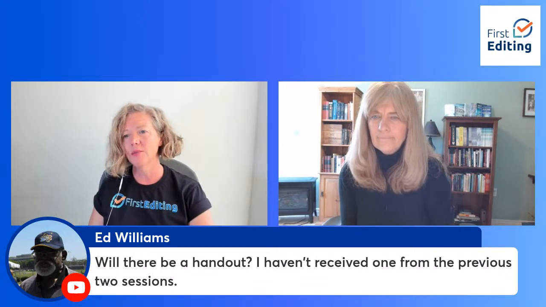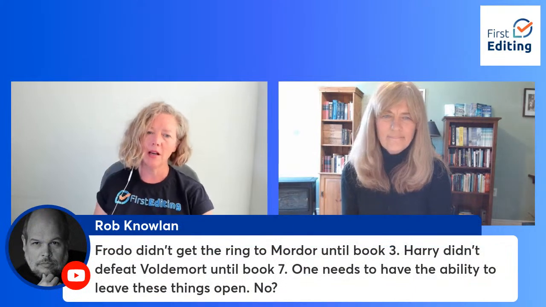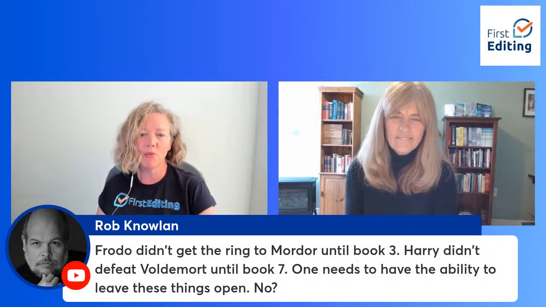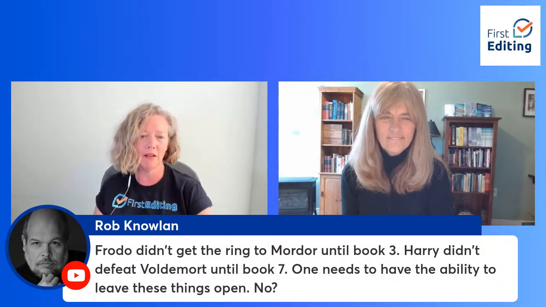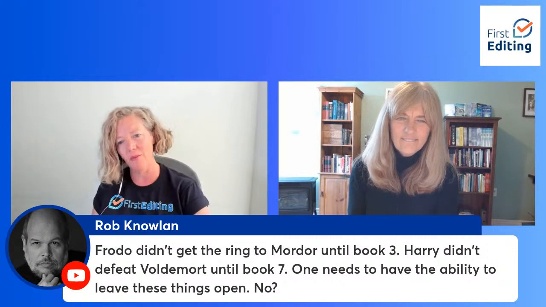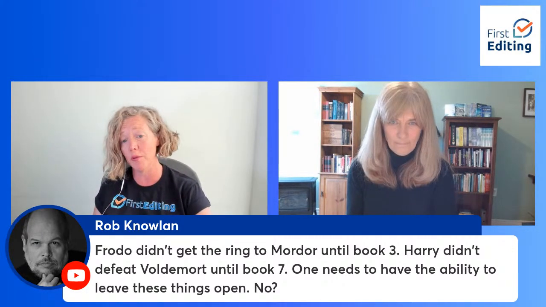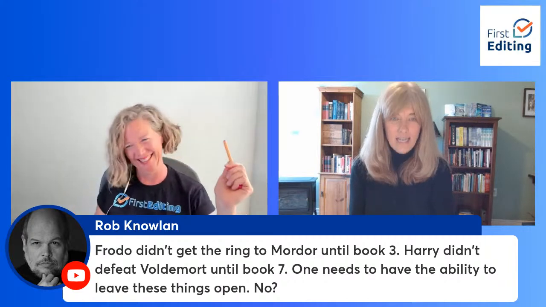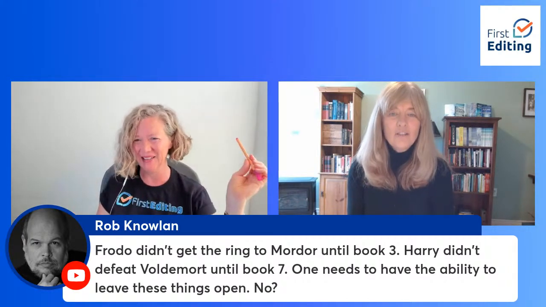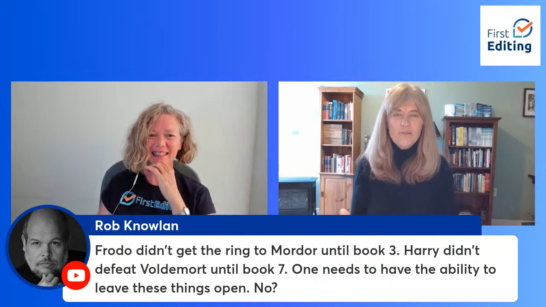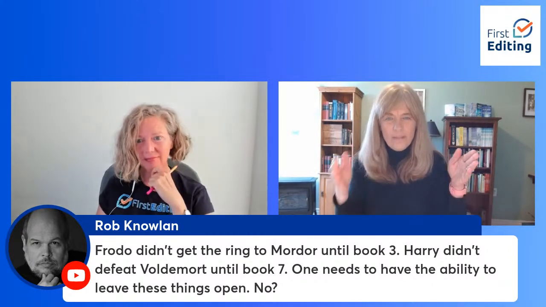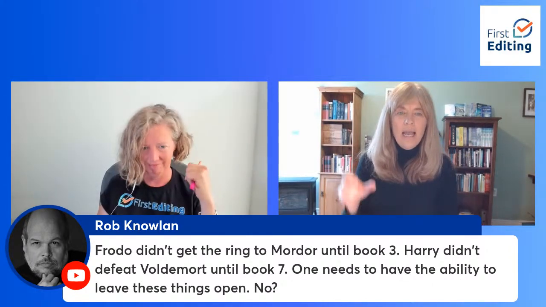And I love this one. Rob's speaking here. Frodo didn't get the ring to Mordor until book 3. Harry didn't defeat Voldemort until book 7. One needs to have the ability to leave these things open. Yes, absolutely. But if you look at the ending of those books, they answered the blurb question for that book and didn't start a new one.